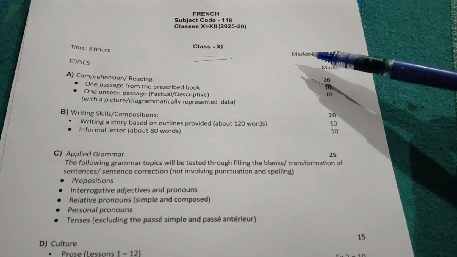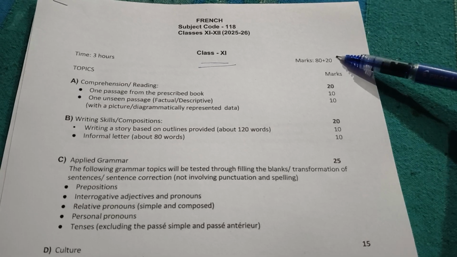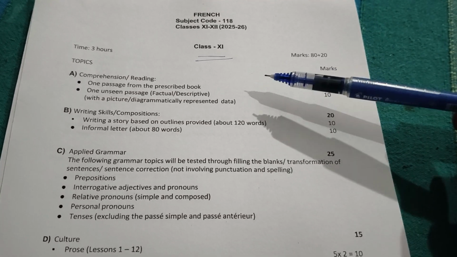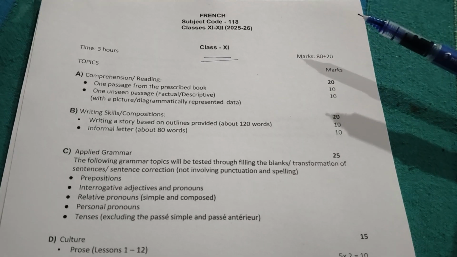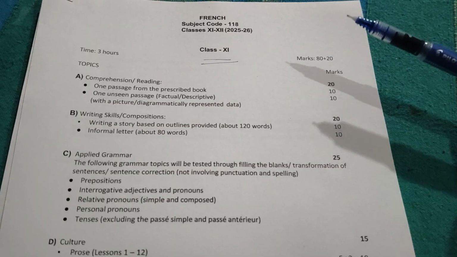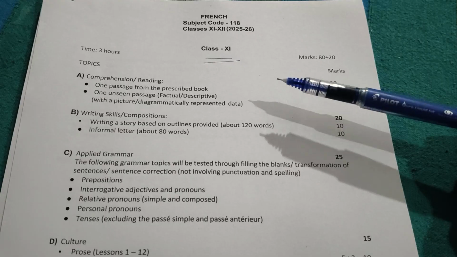So, as we all know, there will be an 80 marks theory paper and 20 marks internal assessment. Section A, as usual, is comprehension or reading. There will be two comprehension passages, unlike 9th and 10th, where we have only one. In 11th and 12th, we have two. One will be a passage from the prescribed book.